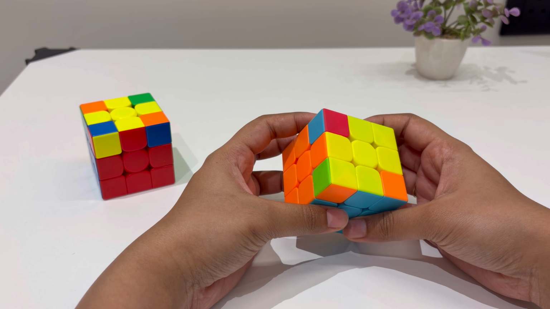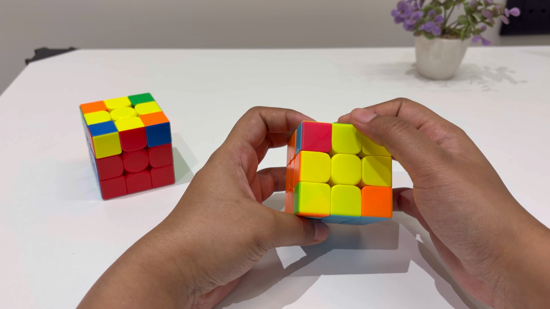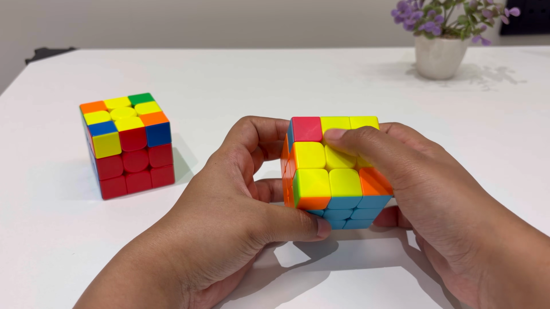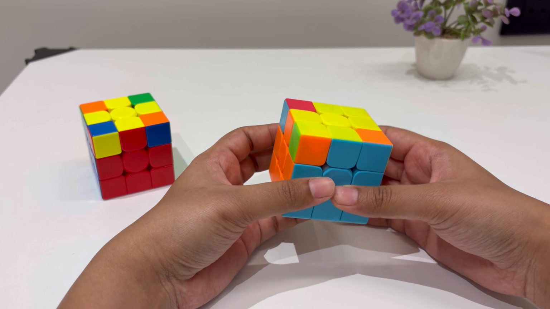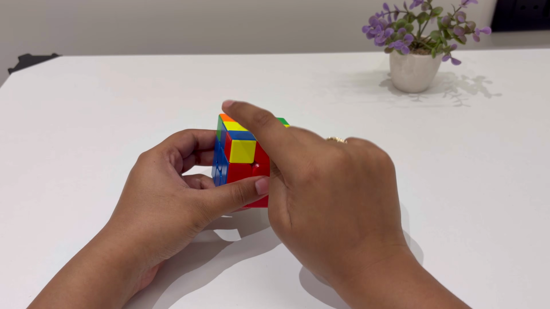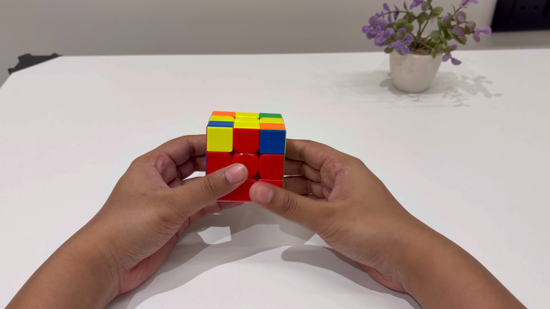But at the end, we are almost there. We have made a cross, we have made the correct orientation, and then we have made the correct position for the edge pieces of the top layer. So now we are only left with the corner pieces of the top layer, and then we should be done with the entire Rubik's Cube.